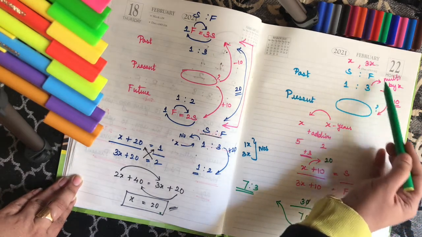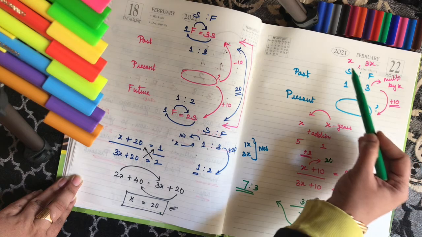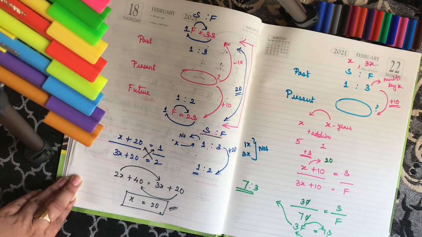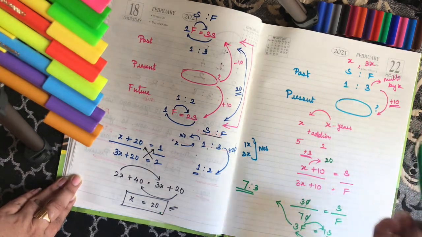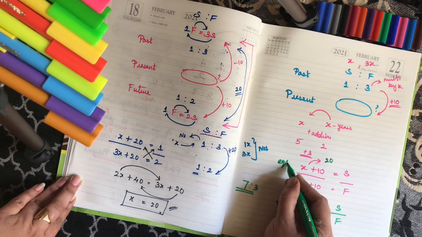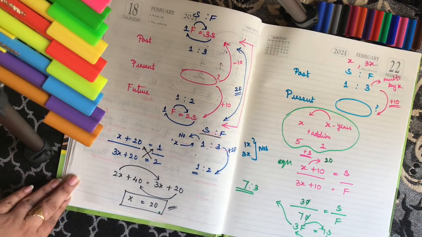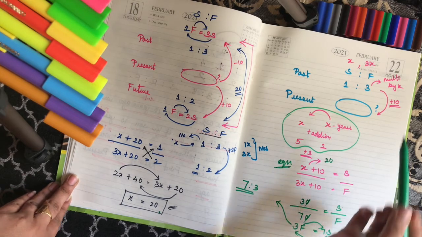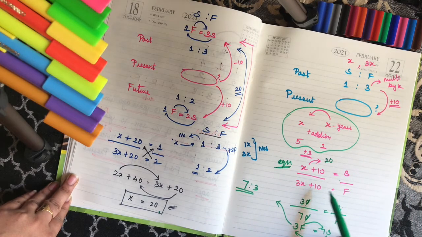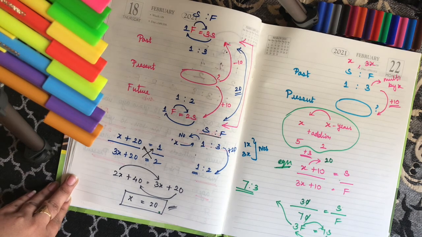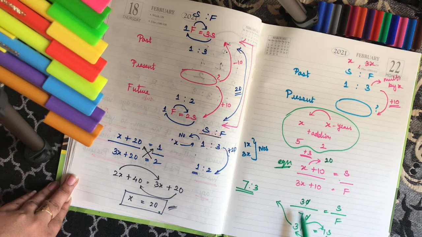So I'm just changing this ratio to numbers. How can we change it? Just multiply it by x. So x and 3x. Okay. After that, I'm just changing this whole thing into equation form. This is equation form. Okay, so this is for your reference. So I'm just changing to equation form. x plus 10 will be equal to the son's ratio and 3x plus 10 will be equal to the father's ratio. So we know the x value is 20. Just substitute it, you will get 3 by 7.